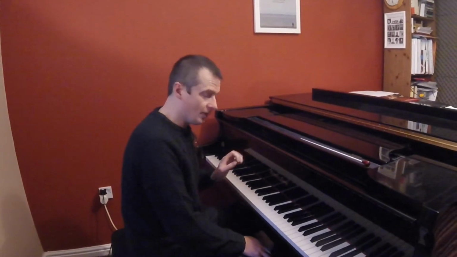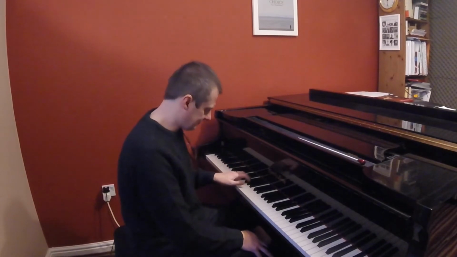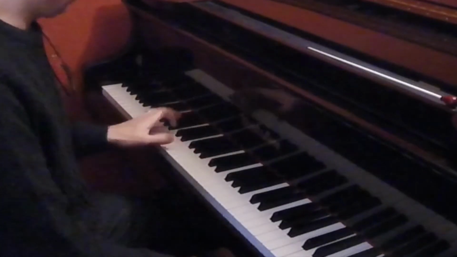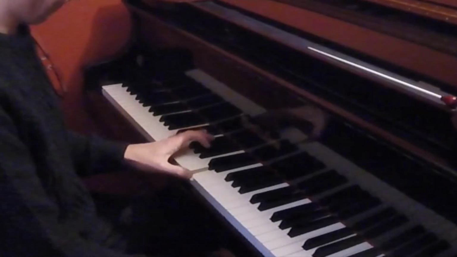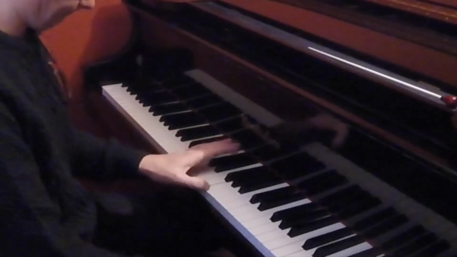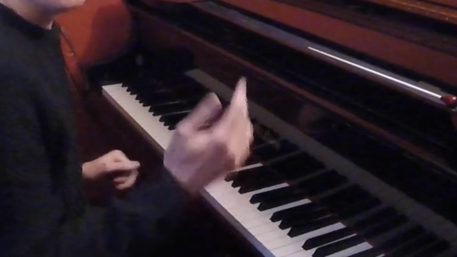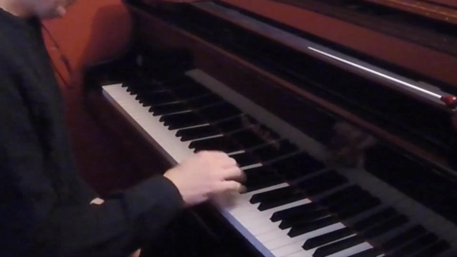So now I'm just going to play through the sequence of Autumn Leaves, playing the left hand as 1-5-10s. So let's add that with the tune.